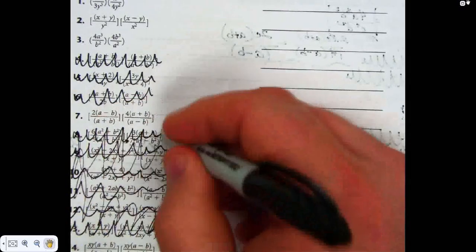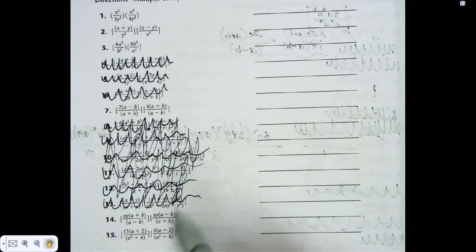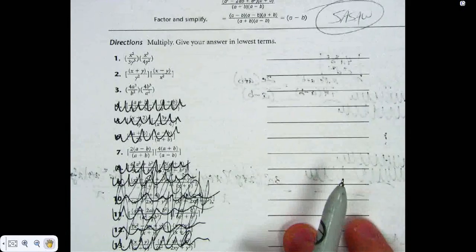I'm going to save those for when I get back, because we're going to do this whole drill again when I get back, because I realize this is hard. But I'm trying to not have too many different types that you're going to get.